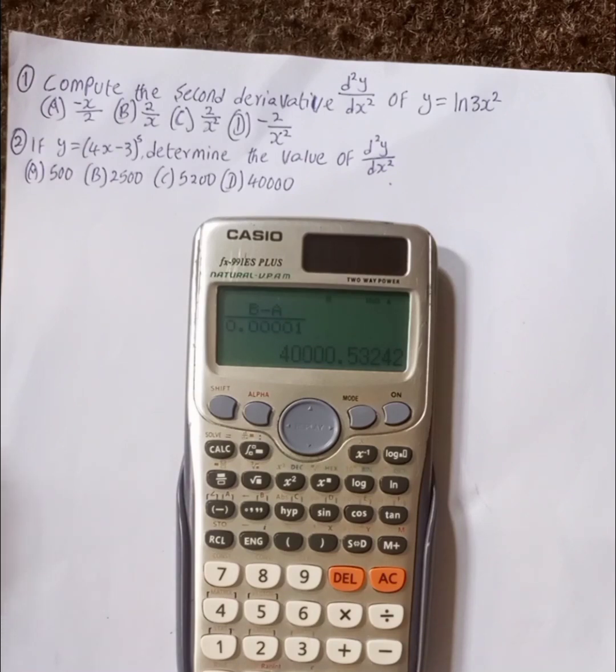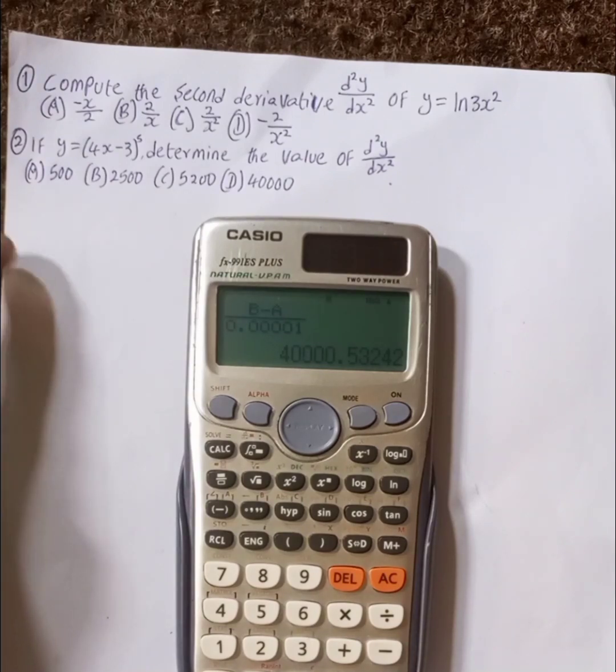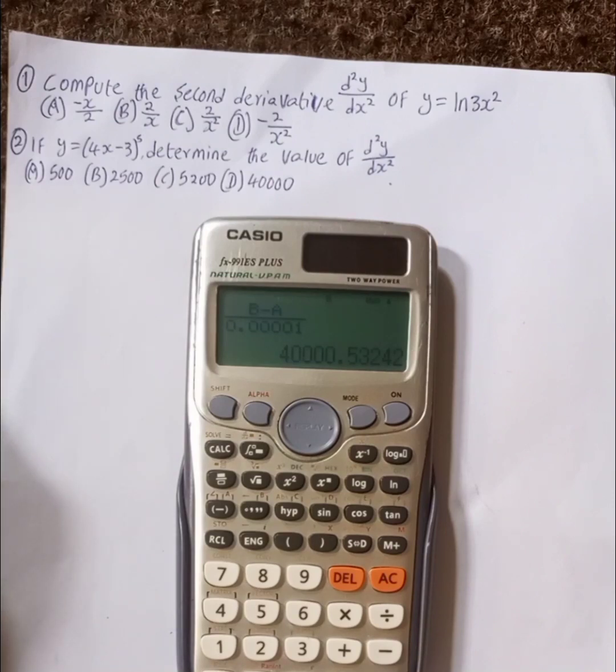Another thing to note is that given an objective question like this, the option with the highest value is usually the correct answer. So you should take note of that.